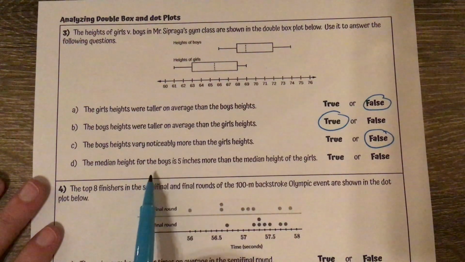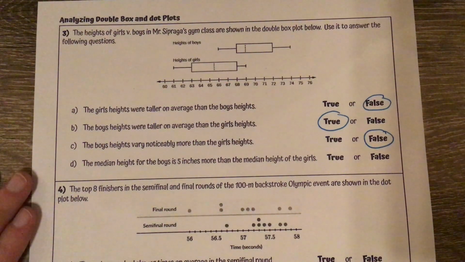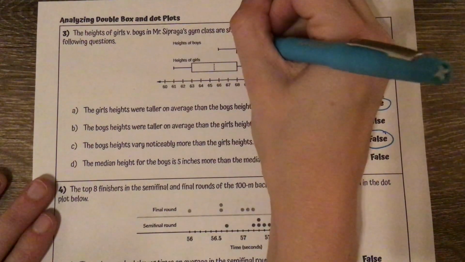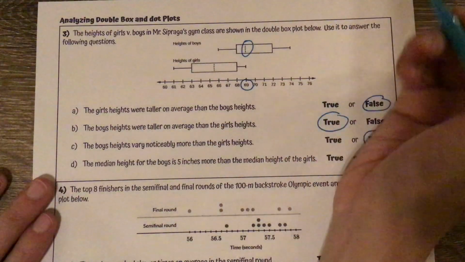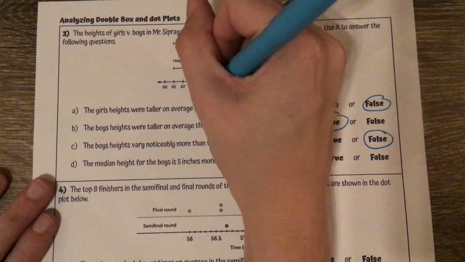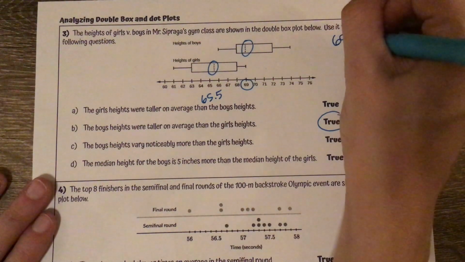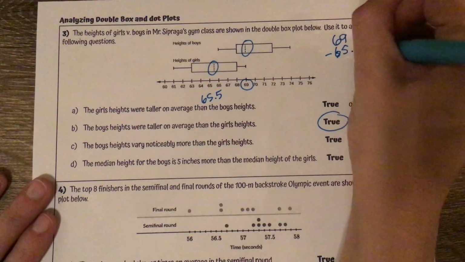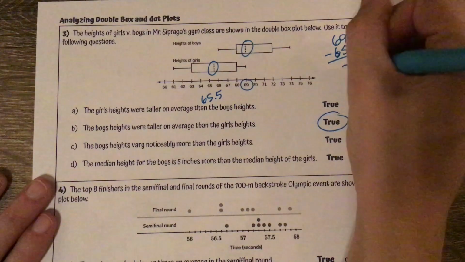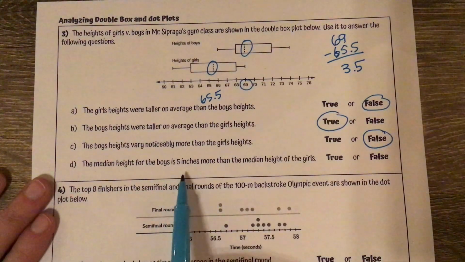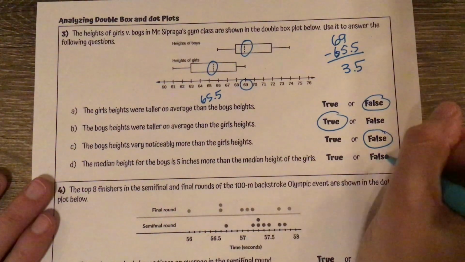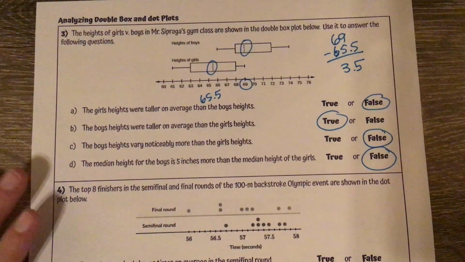The median height for the boys is 5 inches more than the median height of the girls. So the boys' median was 69. The girls is 65.5. Well, 69 minus 65.5 is 3.5. So is that 5 inches more than the height of the girls? No, that's not true.